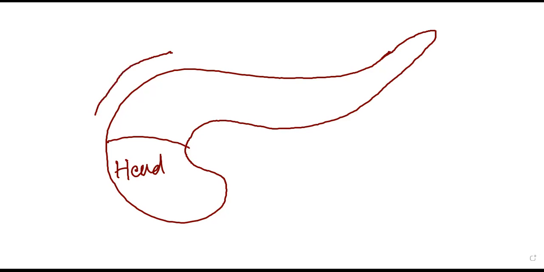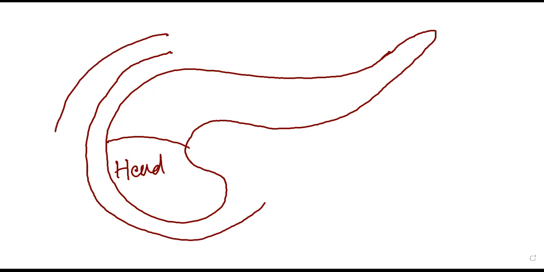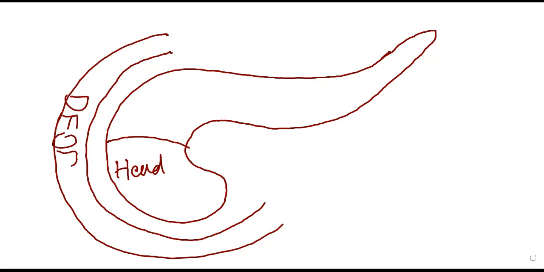Here the duodenum is present, which is the first part of the small intestine. Head of the pancreas is present in the concavity of the duodenum. Next to the head of the pancreas, the neck is present.